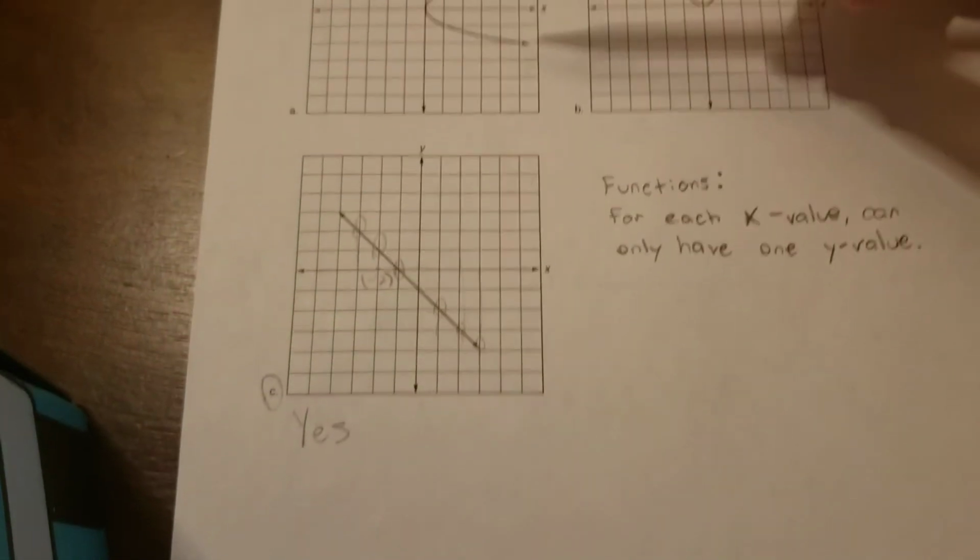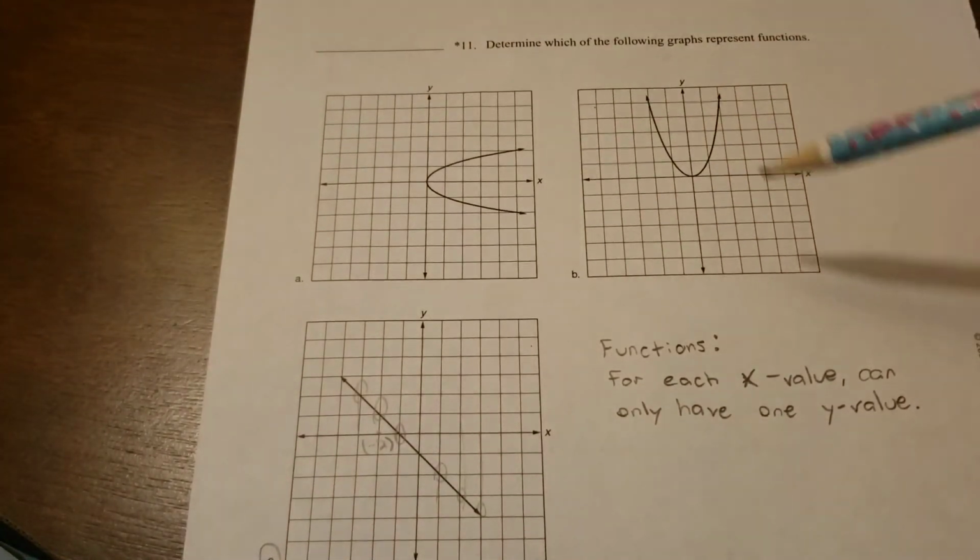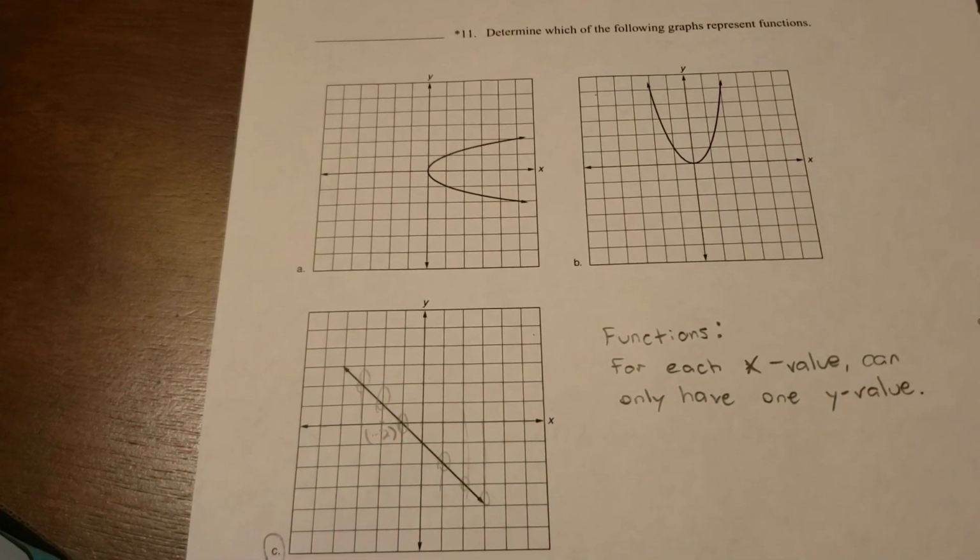Do the same process for graphs A and B. Let me know. Hope this helps.